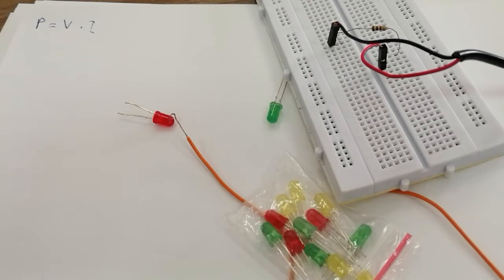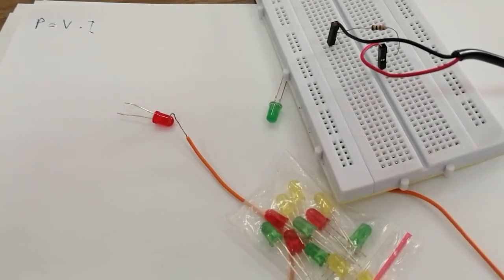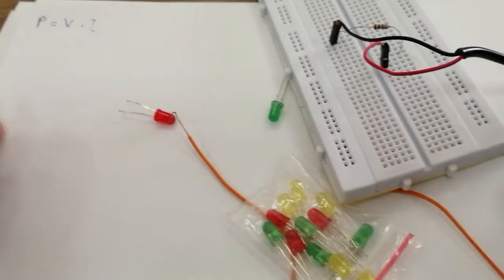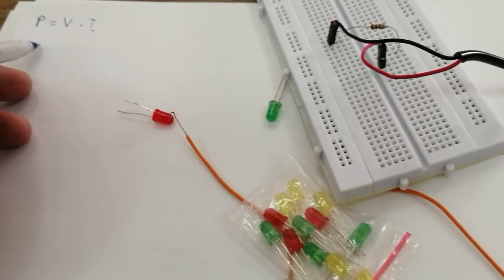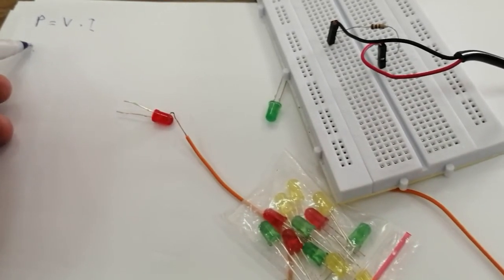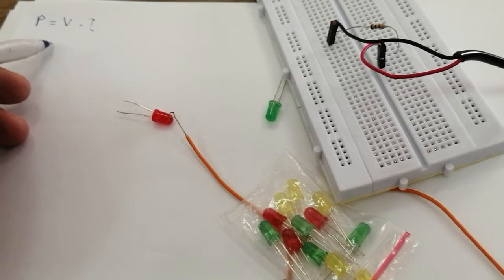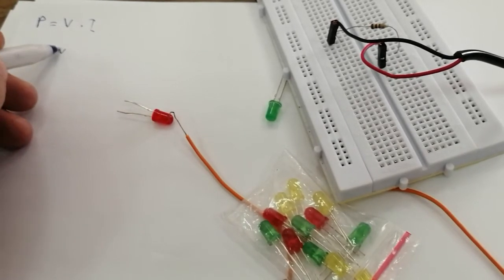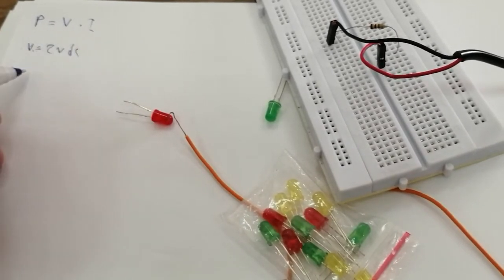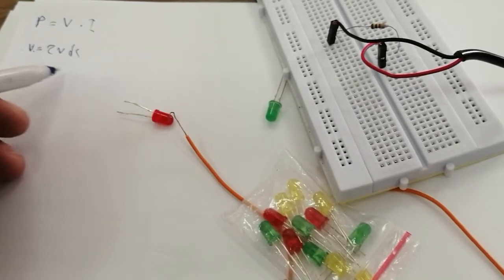The data sheet explains what voltage it works with and what ampere value it works with. For this red LED, we know the voltage V equals 2 volt DC, and the current I equals 20 milliampere.